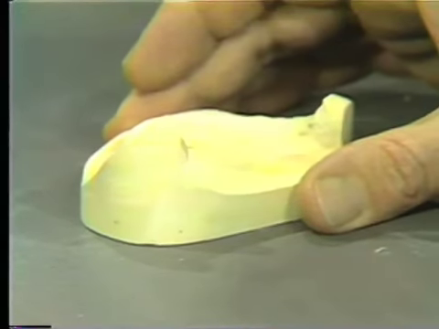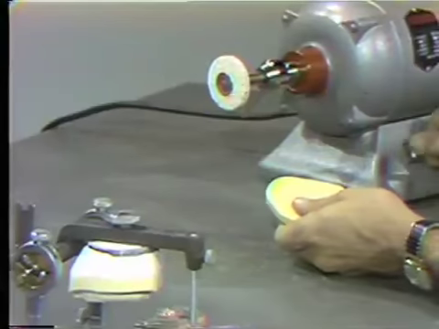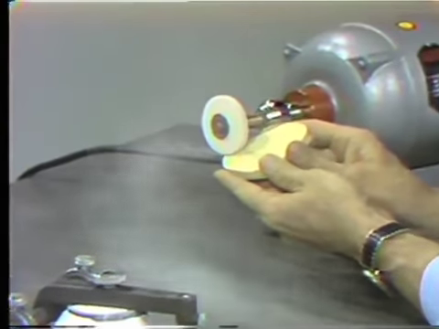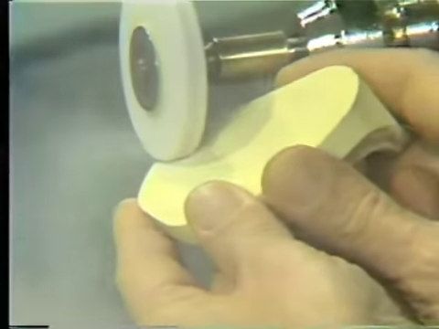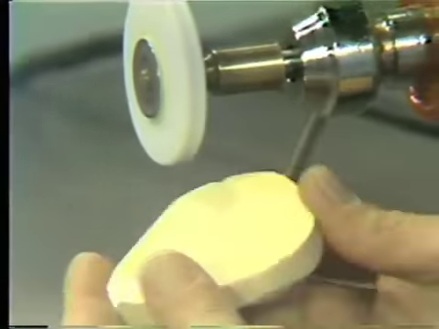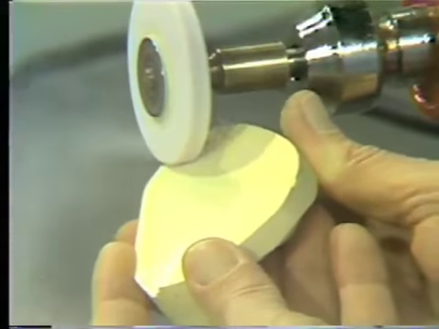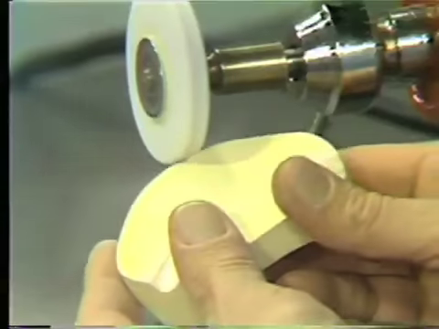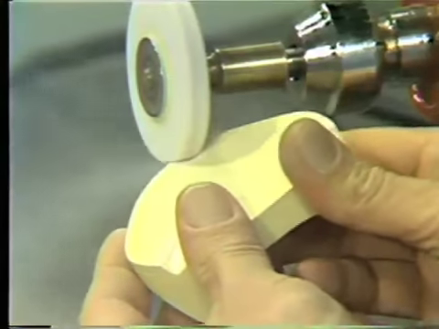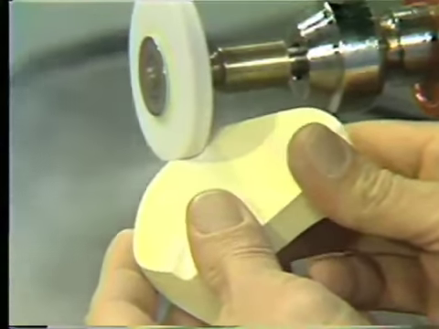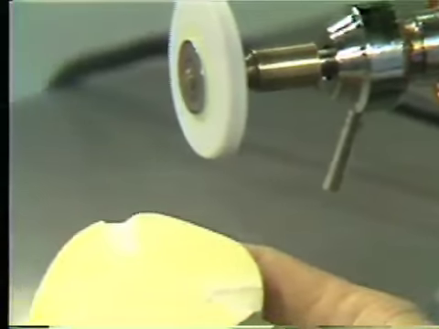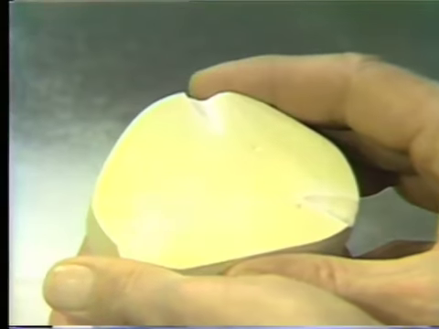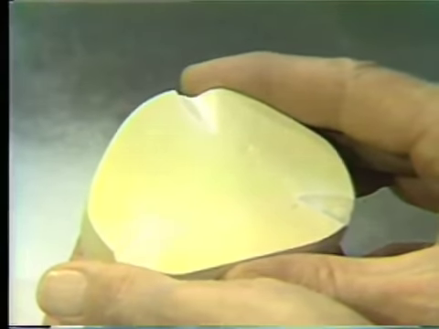We now will groove the base of the cast so to give us some definite mounting indexes. We'll prepare one on either of the 3 corners. We now have 3 indices, which will lute our cast to the mounting of the articulator with accurate relationship.